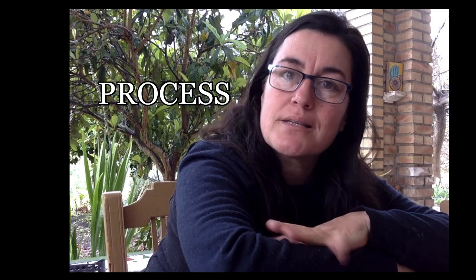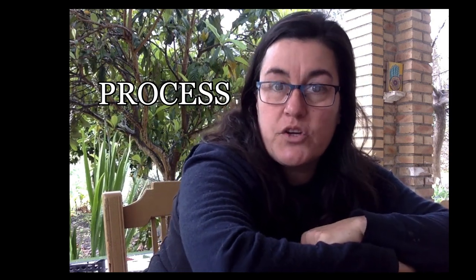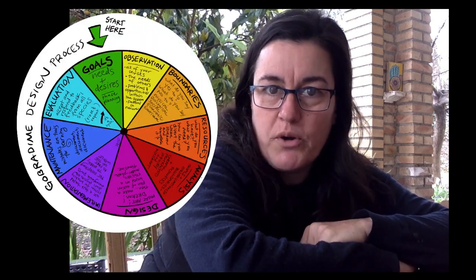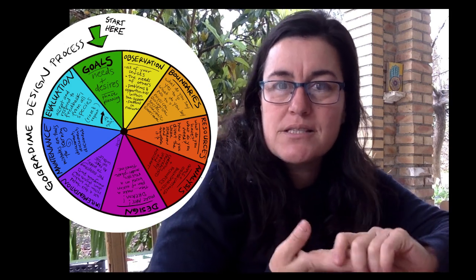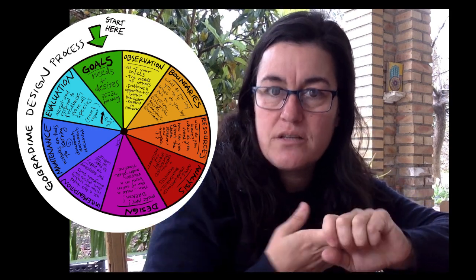So the next P in our 4 Ps of permaculture is process. And I use and teach something called the GOBRADIME design process. GOBRADIME stands for goals, observation, boundaries, resources, analysis, design, implementation, maintenance, management, monitoring, and evaluate, enjoy, engage. So this really helps. It's a memory tool also. You can say it, you can remember it, GOBRADIME, and you can work your way through the steps.